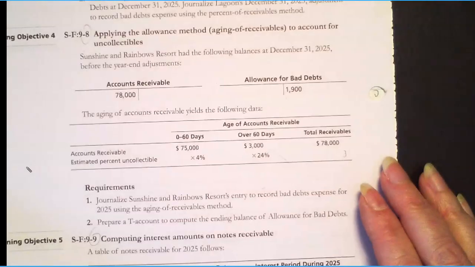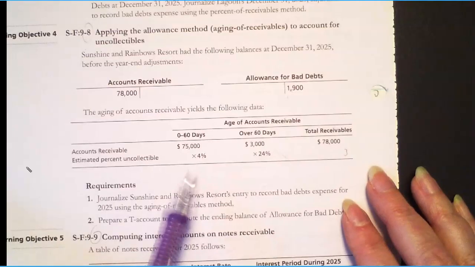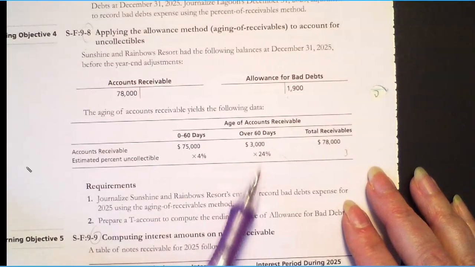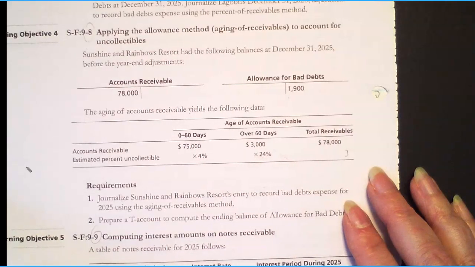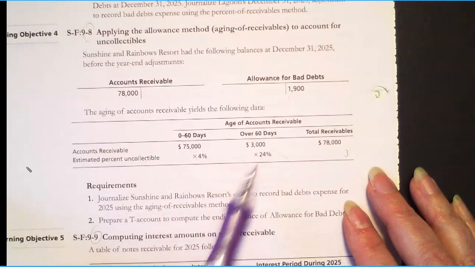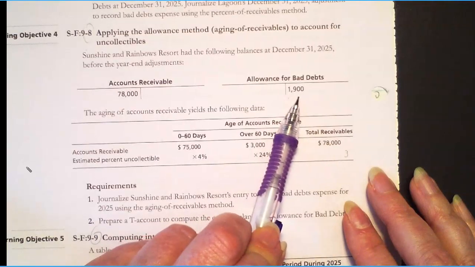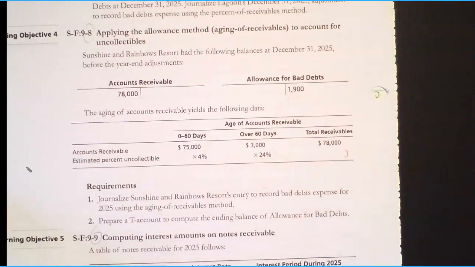For the last type, aging of receivable, I'm saying I think that 4% of 75,000 is uncollectible, 24% of 3,000 is uncollectible. I'm going to calculate those amounts, add them up, and that'll be the amount that I want to be the ending balance in this allowance account, because it has something to do with receivable.